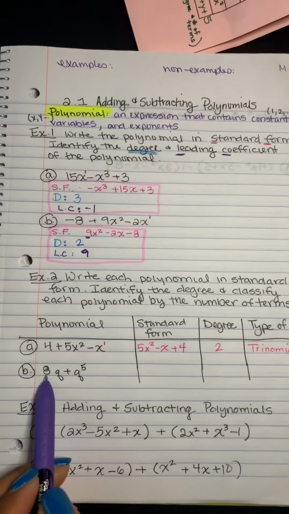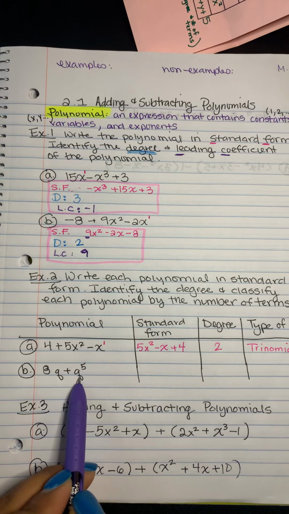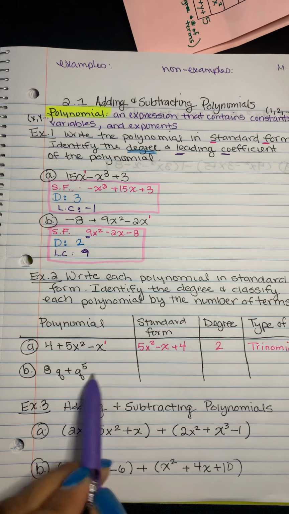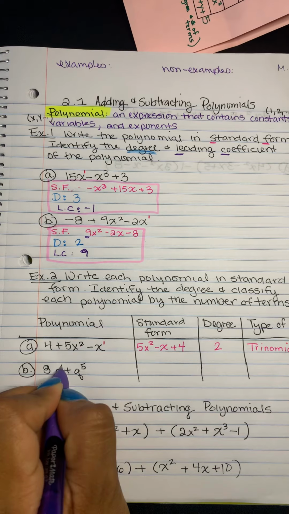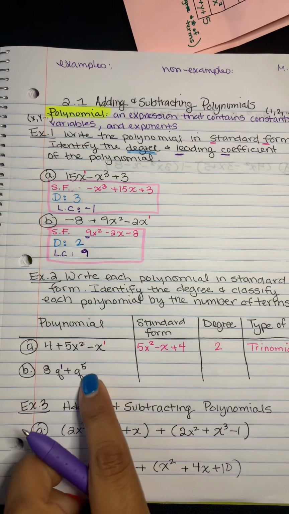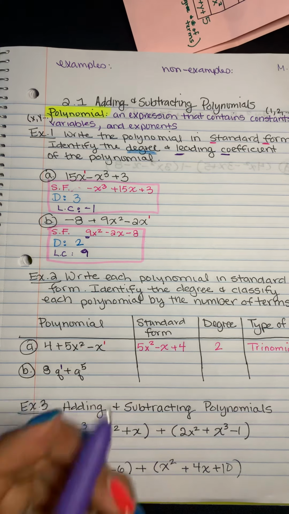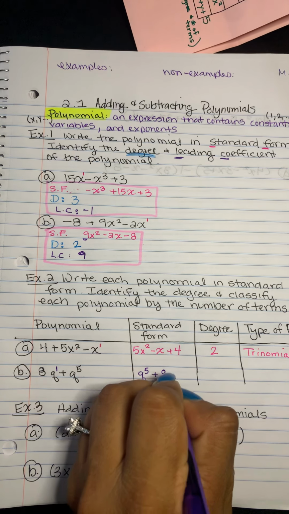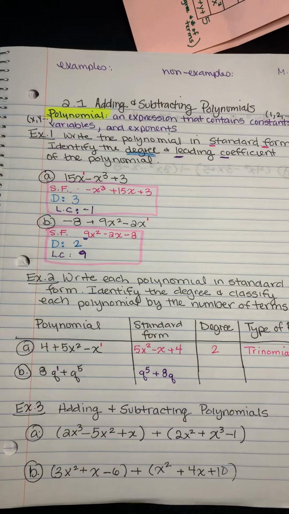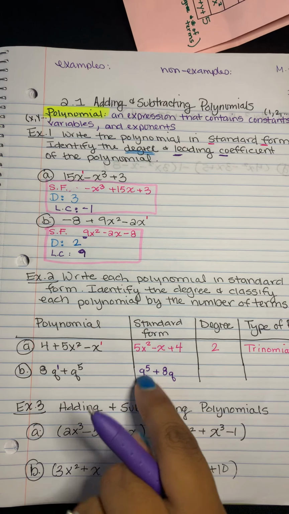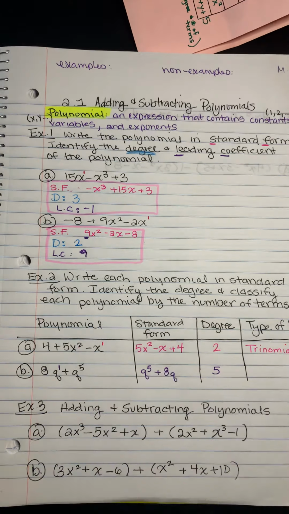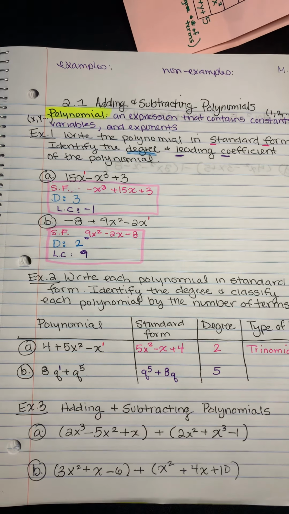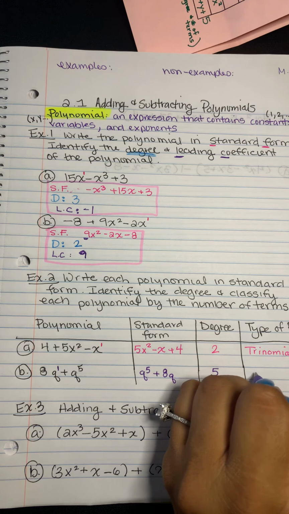All right, let's take a look at the next one. We have 8q plus q to the 5th power. All right, standard form. 5 is larger than 1, so we're going to start with our largest exponent, q to the 5th plus 8q. Degree, which is 5, also known as quintic. And the type of polynomial, how many terms does it have? It has 2 terms. We call that a binomial.